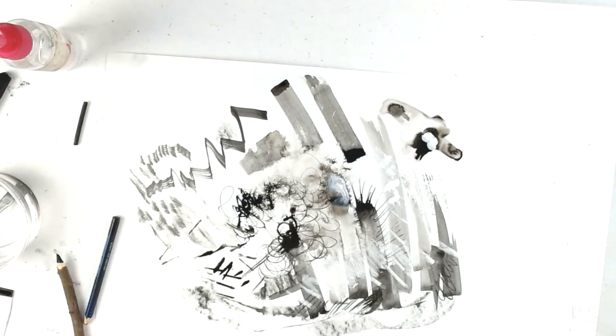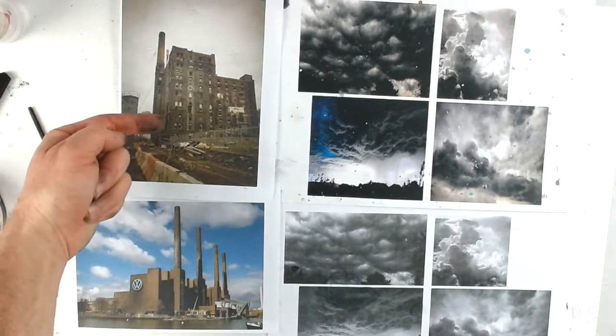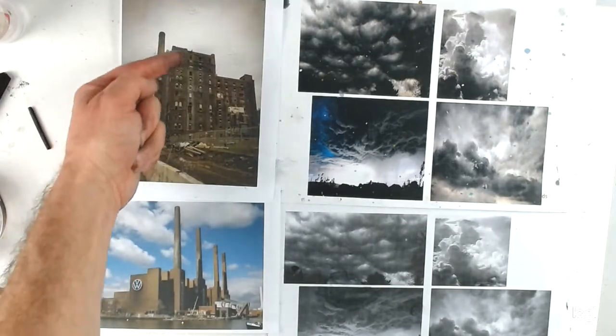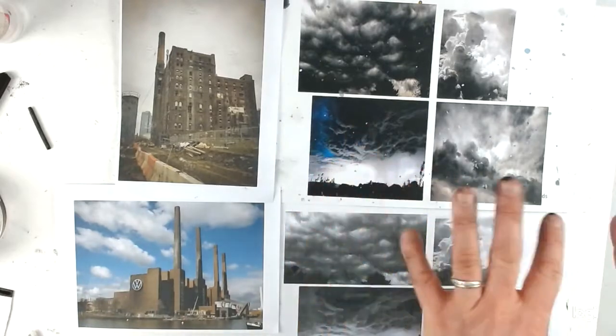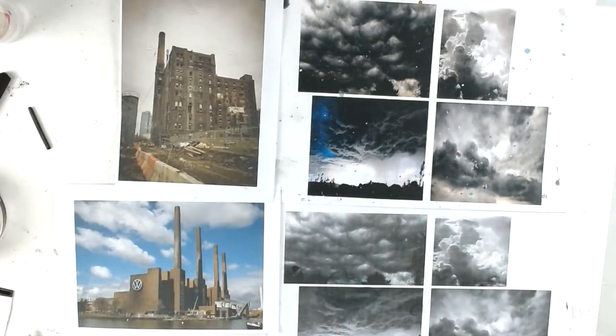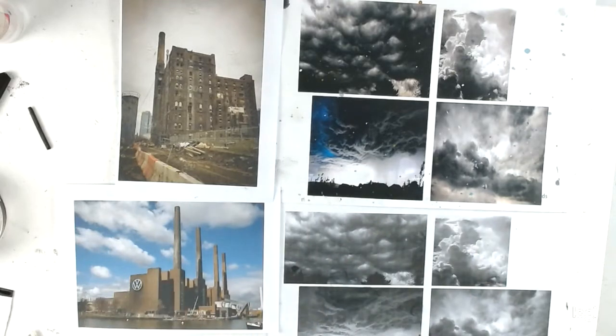Now, having practised with my materials, I've built a vocabulary which hopefully I can use to create an atmospheric drawing. And I've also done some research to help me. So as I said, I'm going to focus on old industrial buildings. And I've got these two, which I think I'm going to combine. So I'm going to put some extra chimneys for height on these, and I've got these lovely pictures of stormy skies. I want to try and get some of this sort of feel into the piece of work.